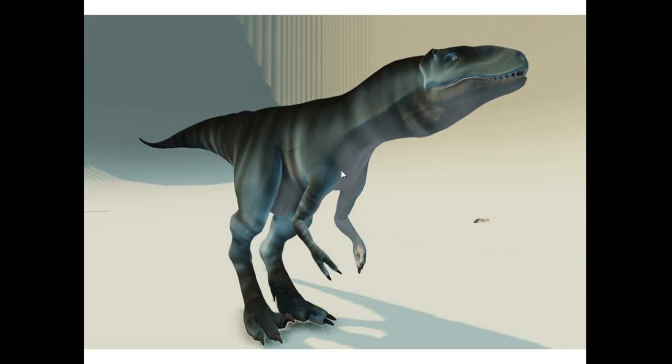And then the result in UDK. Compared to the result in 3ds Max, the model in UDK appears much more flat, especially concerning the normal map.